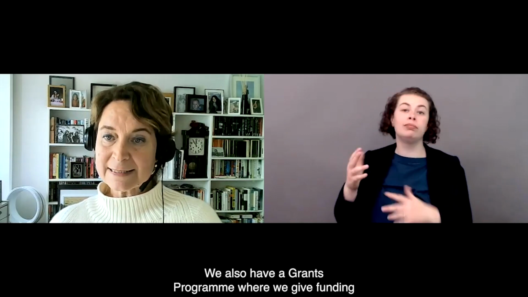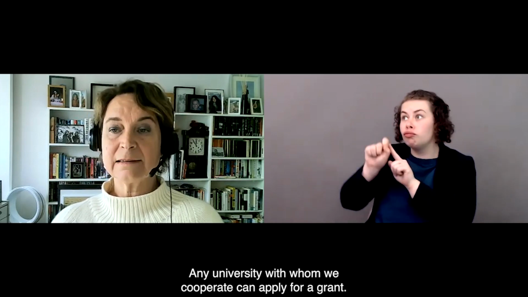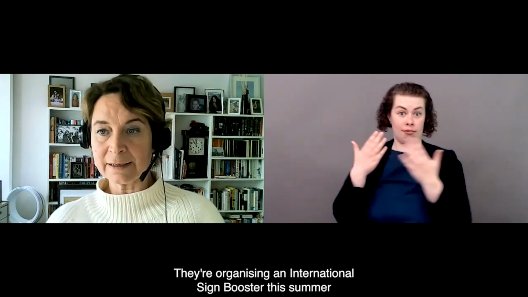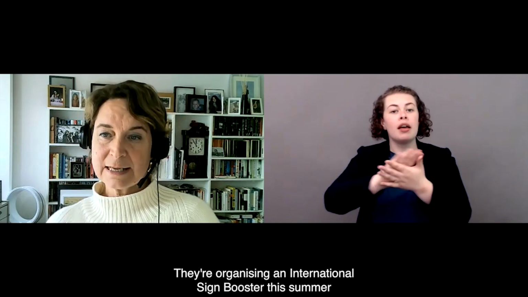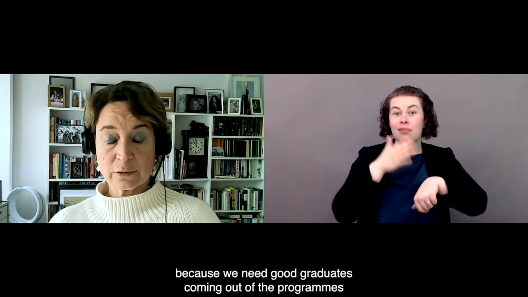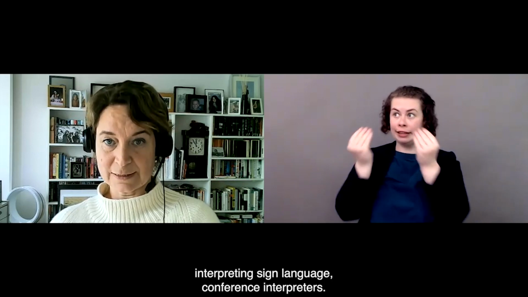We also have a grants program where we give funding to universities. Any university with whom we cooperate can apply for a grant. At the moment, it's Heriot-Watt that has the grant. They're organising an international sign booster this summer and developing a curriculum, because we need good graduates coming out of the programs interpreting sign language conference interpreters.